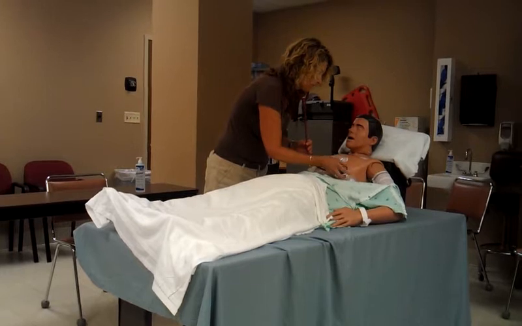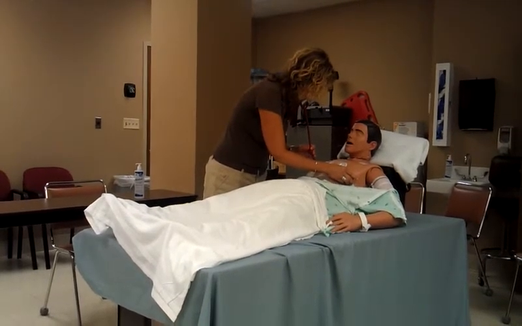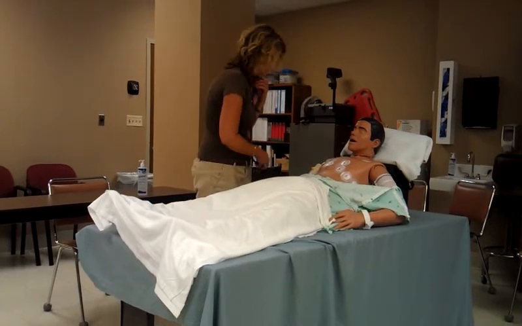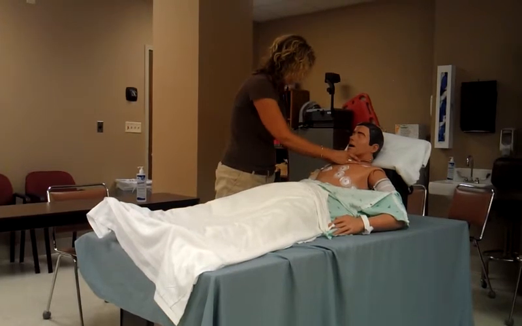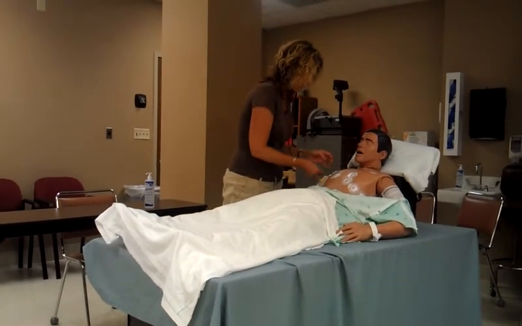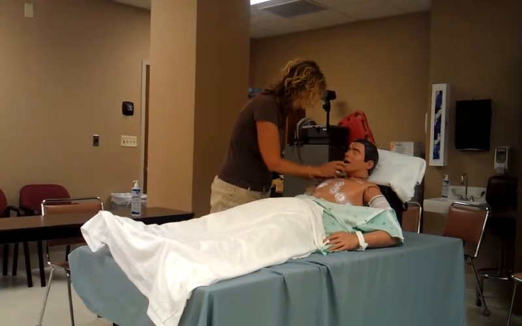And then I would listen to the apical pulse for 1 full minute. I would also palpate each of the carotid arteries one at a time, as well as auscultate with the bell of the stethoscope for a sign of bruit.